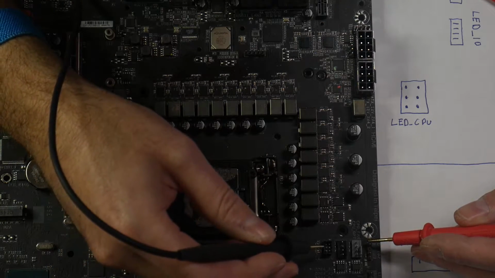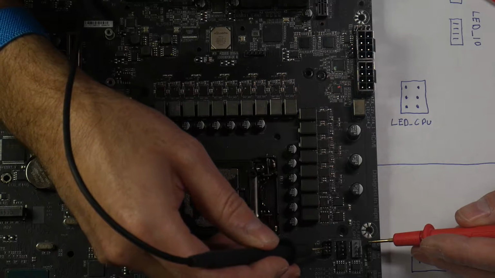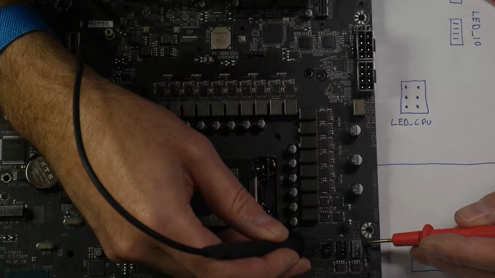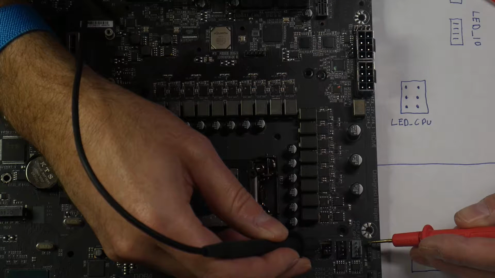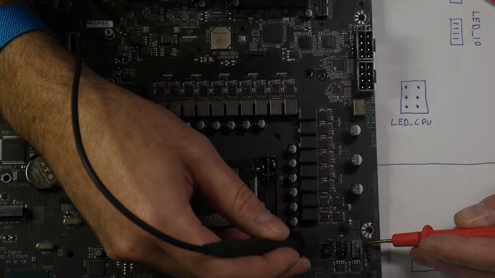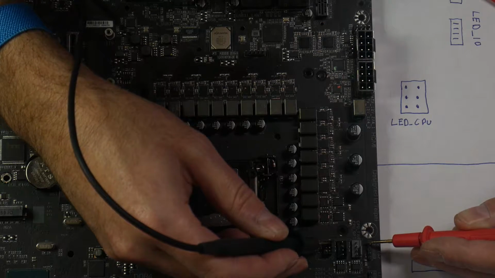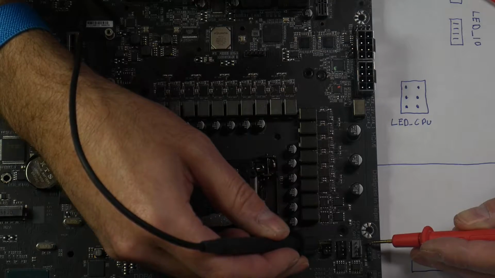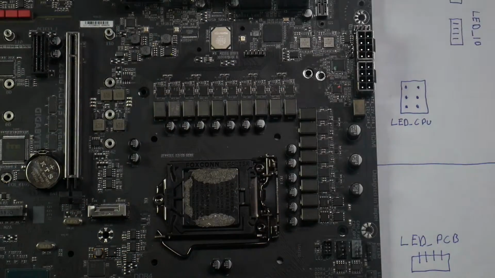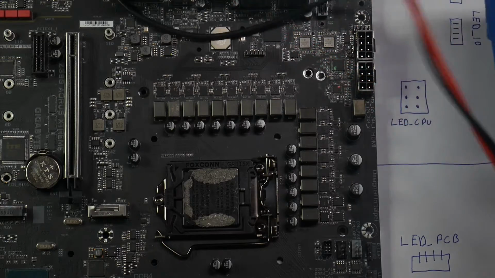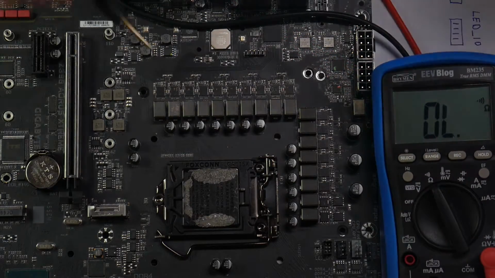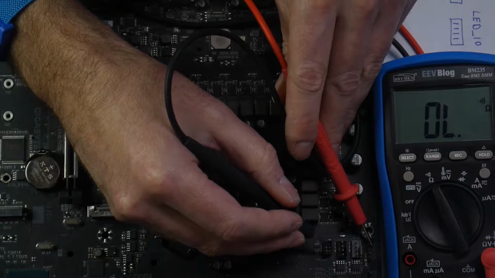So what's going on is when I'm checking for continuity, it comes on for a split second because of a little bit of continuity, and then the probes charge the bypass or decoupling capacitors to the point where there's resistance. What you'll see on the multimeter right here is just testing to see if they're connected to each other.